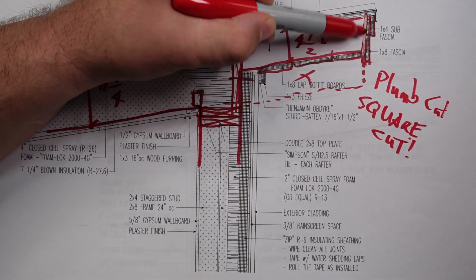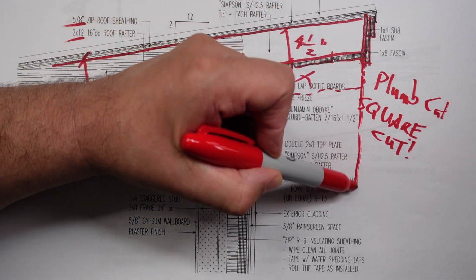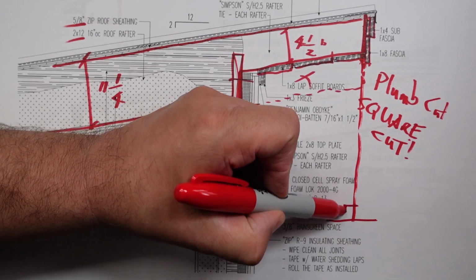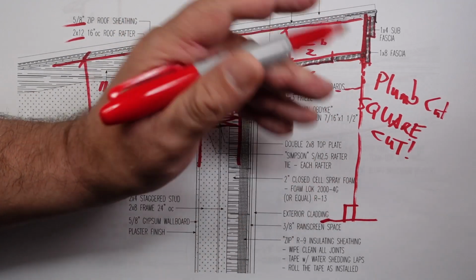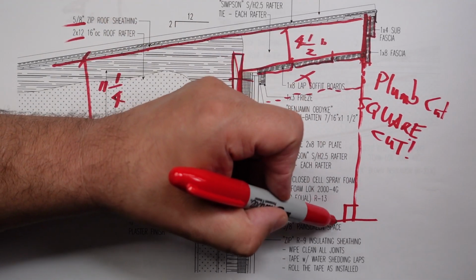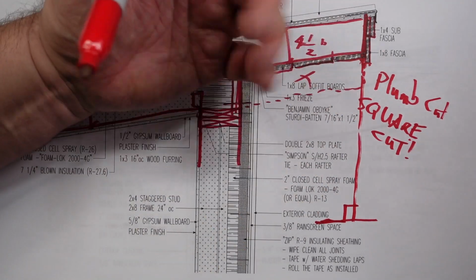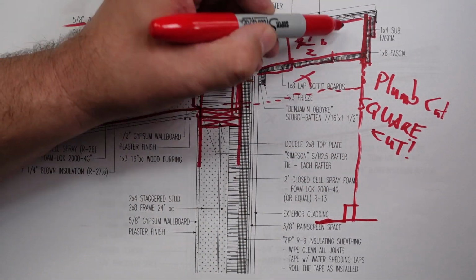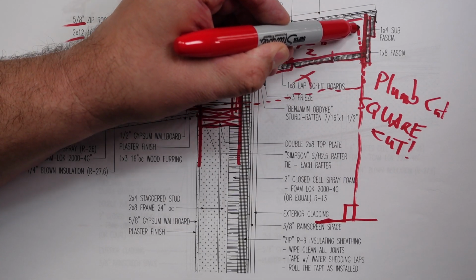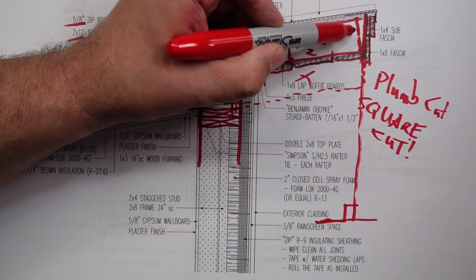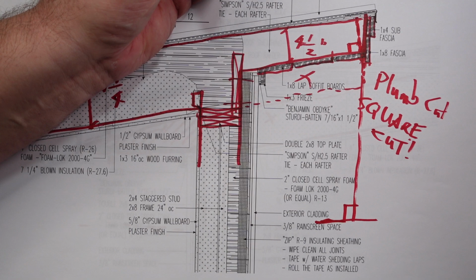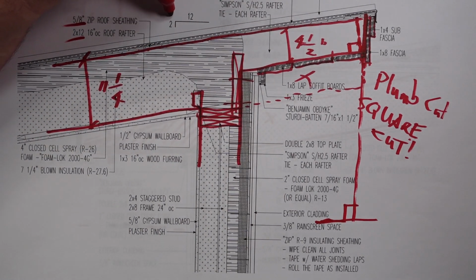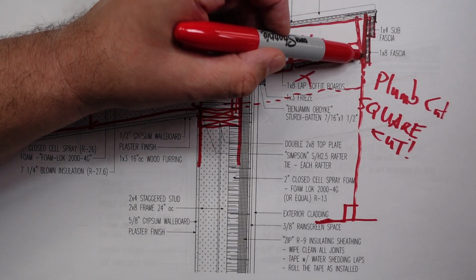Plumb cut is when, if we carried that line down to the ground, it would be perpendicular to the ground. So it's basically plumb to the ground or slab or whatever the case may be. A square cut is when you're perpendicular to the rafter itself. So basically you would have that same 2 and 12 cut here.